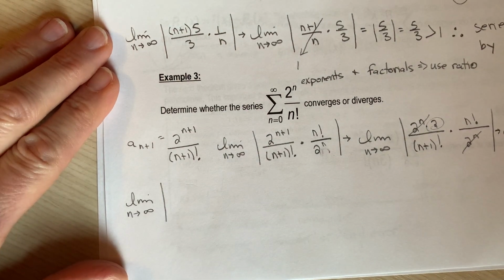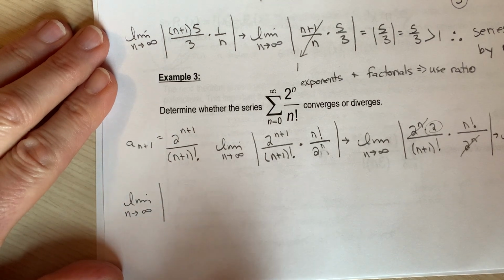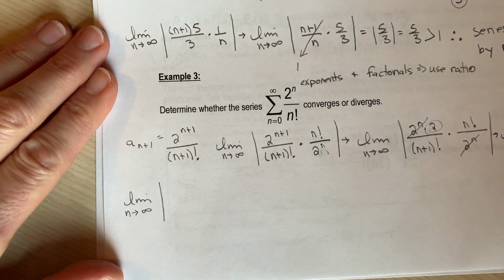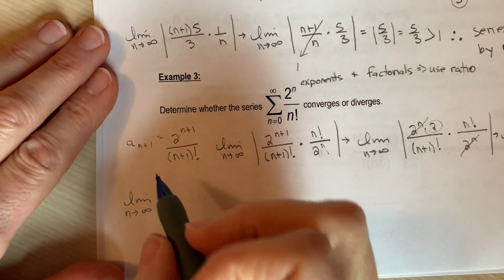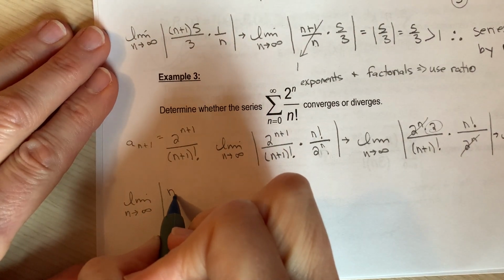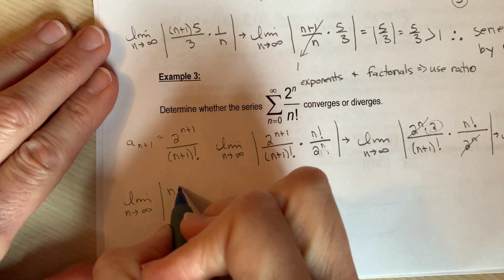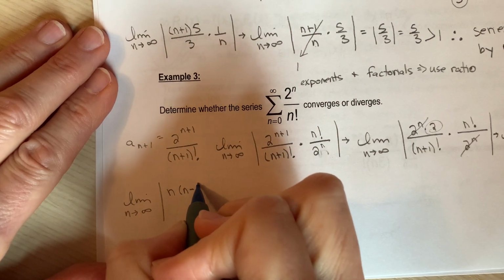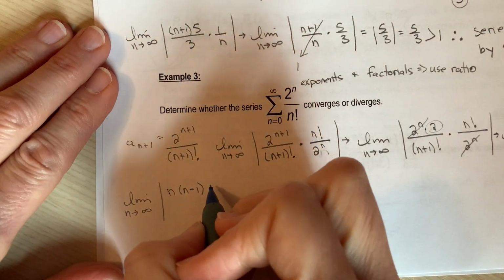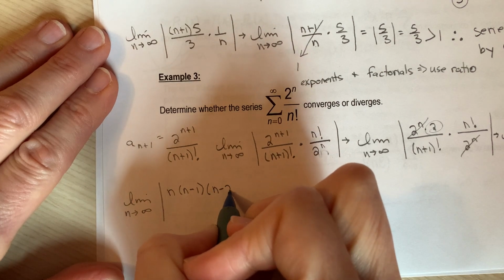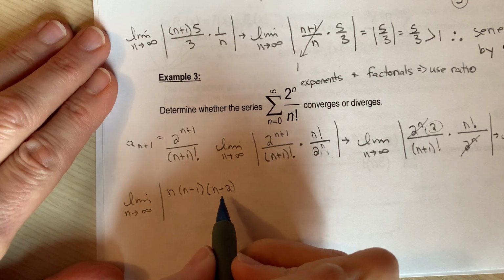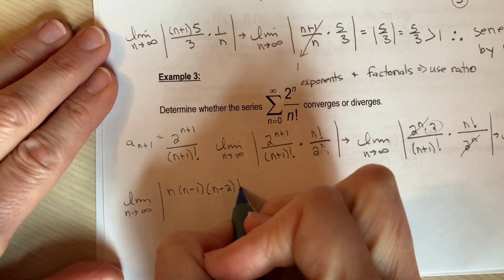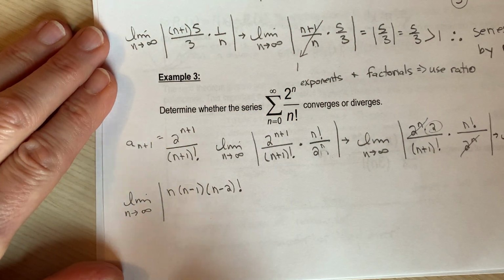Okay, so n factorial. Factorial means multiply by the number 1 less than the one you're working with. So if I'm starting with n and I'm doing factorial, I would multiply by n minus 1. So this is a way to write n factorial: n times n minus 1 times n minus 2, and then I could just stick a factorial on the end.